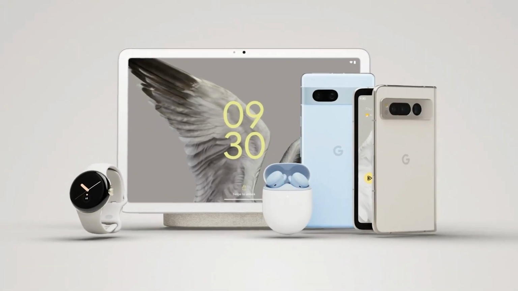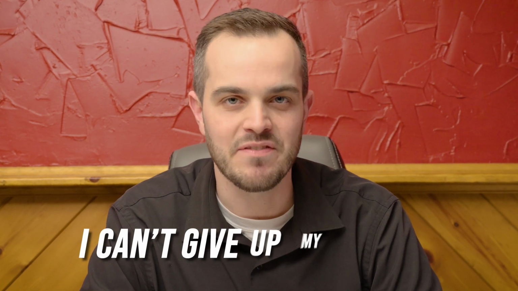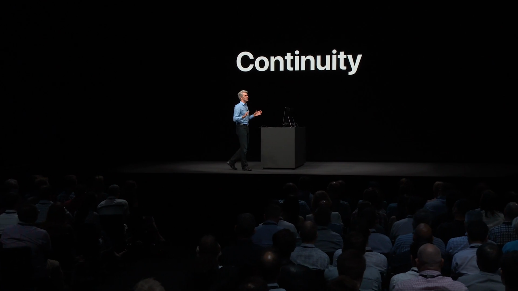And when I say ecosystem, I don't just mean owning a bunch of different products from the same company. I'm talking about how these devices interact with each other to elevate the overall user experience. And for me, there remains one feature that no matter how good an Android smartphone is, I can't give up my iPhone. And that feature is the Mac. Okay, technically it's not the Mac, but also technically it is. Technically it's not one feature, it's a whole suite of features Apple calls continuity.